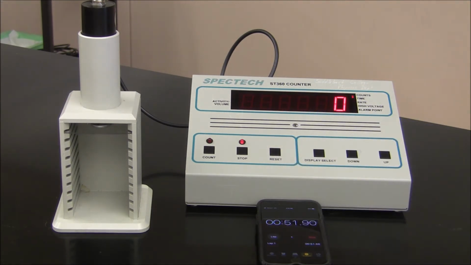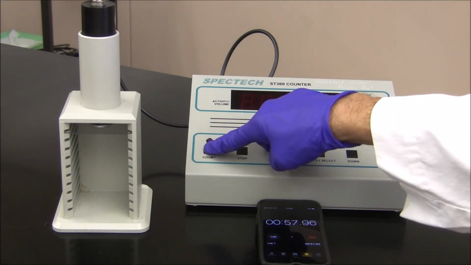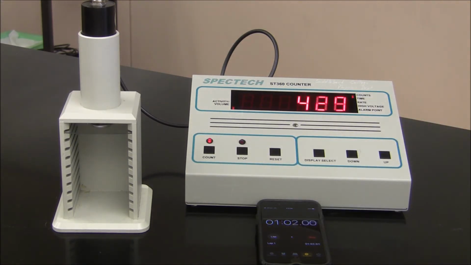And now we're going to get ready for the count at 60 seconds. 2,219 counts per 10 seconds at 60 seconds. You can record that in your data table.